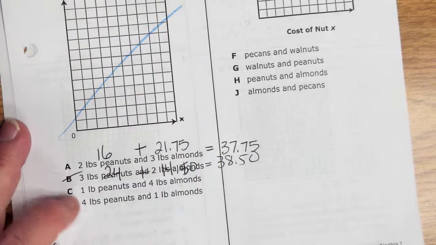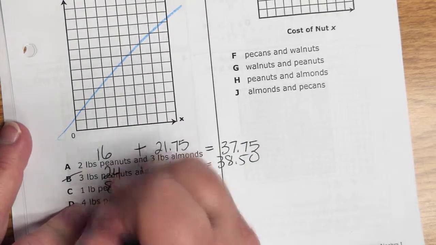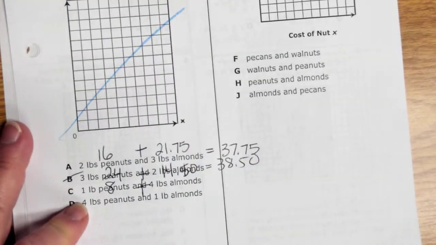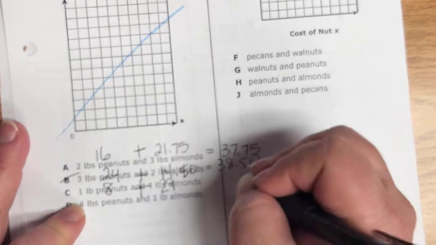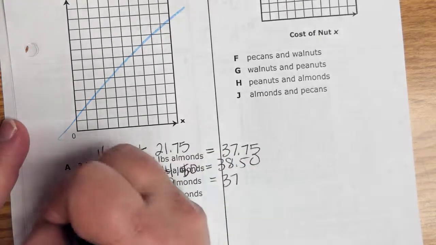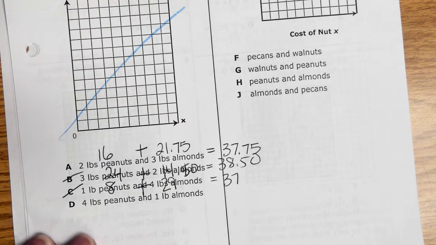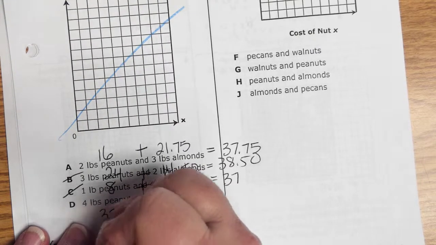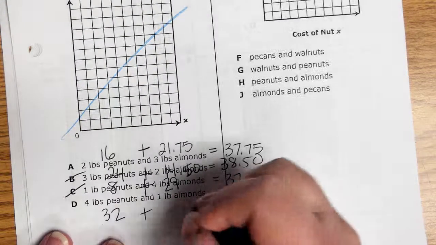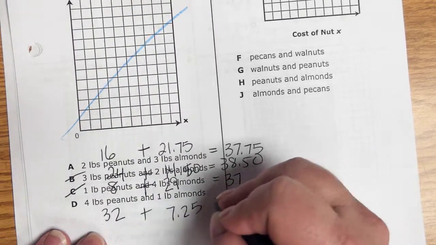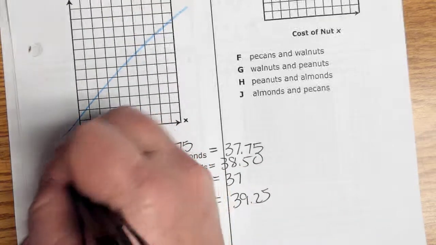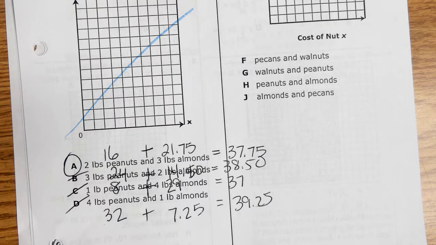So that one doesn't work. 1 pound of peanuts is $8 plus 4 pounds of almonds. How much is 4 pounds of almonds? $29. 8 and 29 is 37. That isn't going to work. 4 pounds of peanuts is how much? $32. Plus 1 pound of almonds at $7.25 makes $39.25. So the only one that works is A, and that's how I figured out that answer.